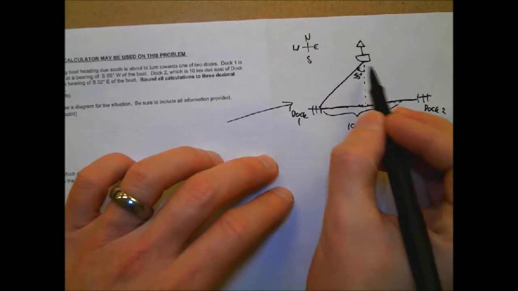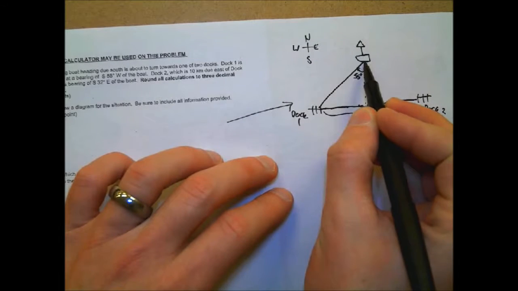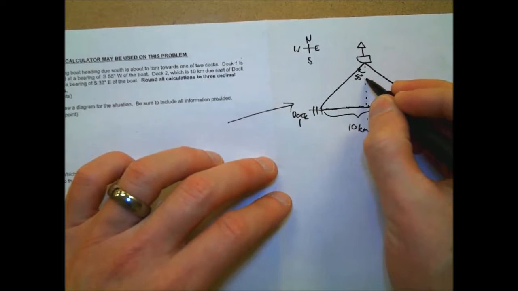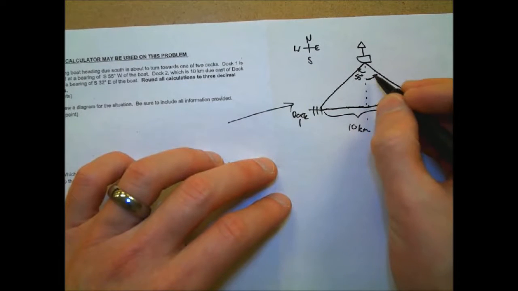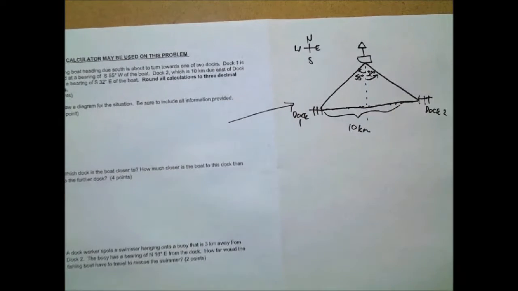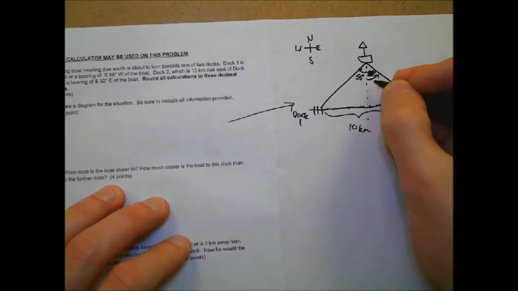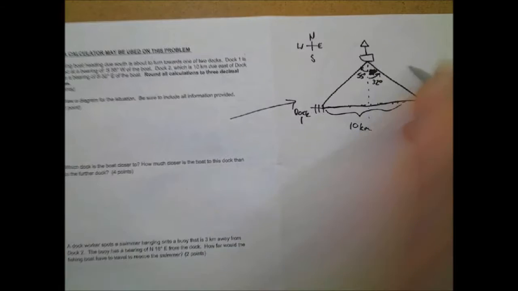So anyway, then we will connect the boat back to that dock 2, and the angle from south 32 degrees east there. Ooh, you really can't read that with the way I drew it. I'm going to put it down here. Okay, like that.